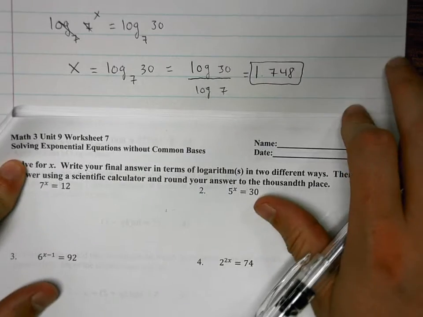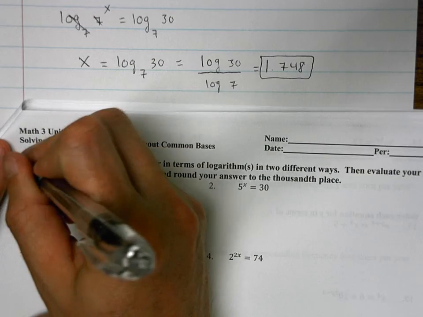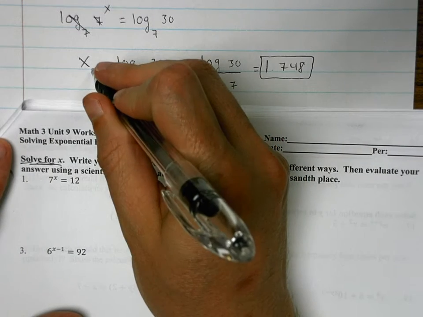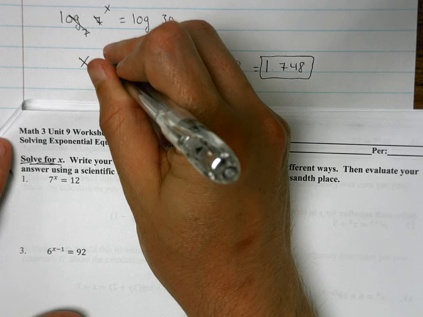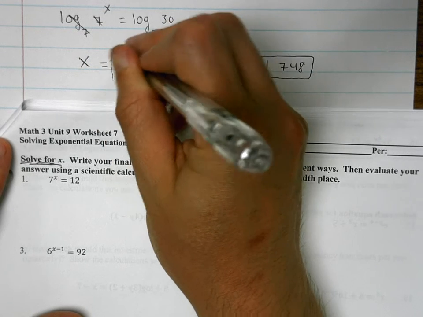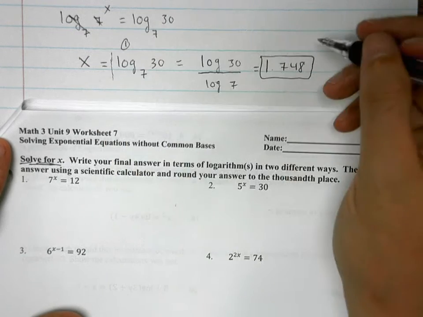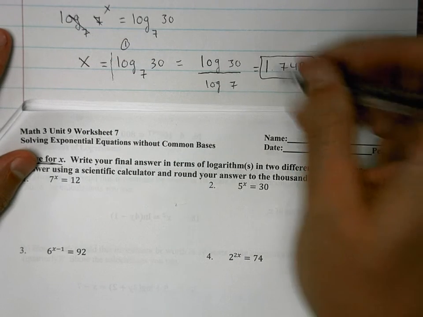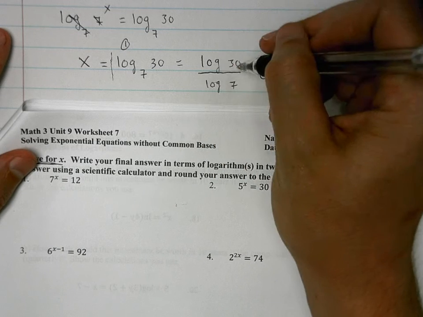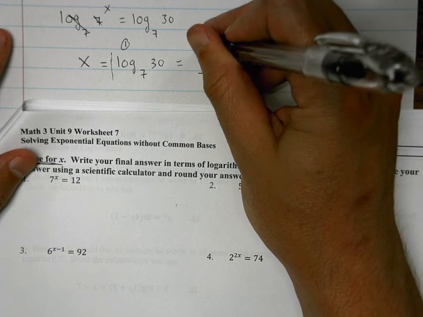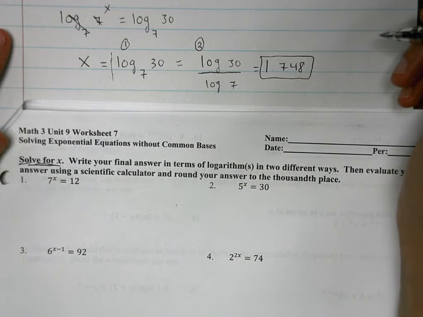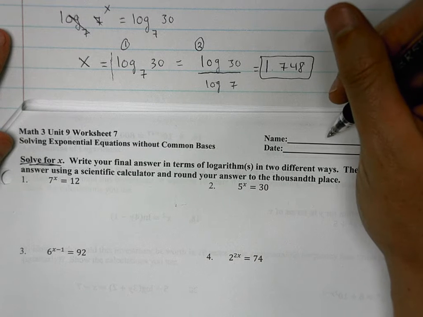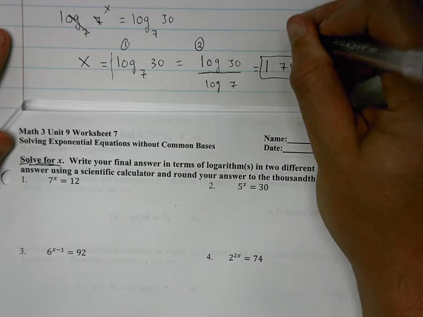So in our instructions, it said solve for x. That's what we did right here. X is all by itself. So here's one way we could solve for x. So this would be like number 1 right here, the first part of our problem. It says in 2 different ways. So we're going to take this log and rewrite it using the change of base formula, that's the second way we can write the log. And the third part is to evaluate this using our scientific calculator. There's our final answer.